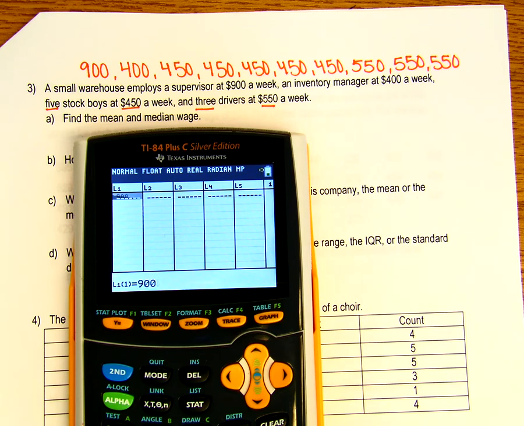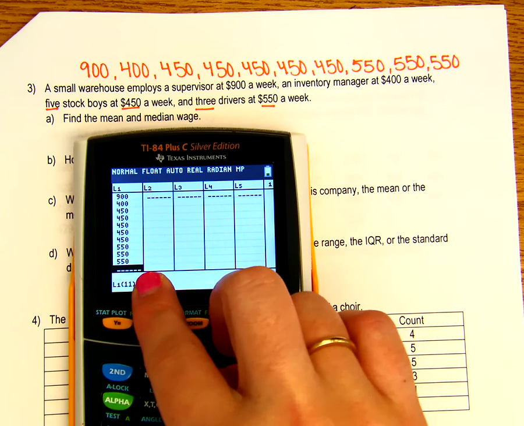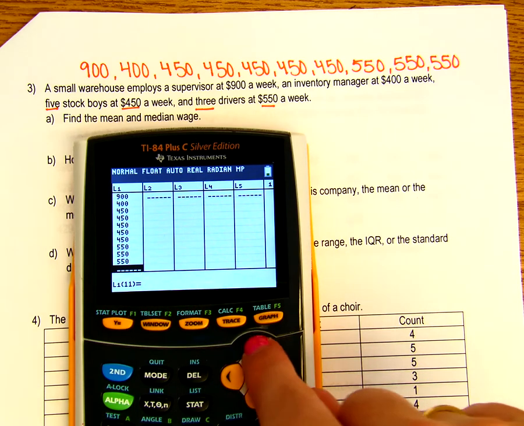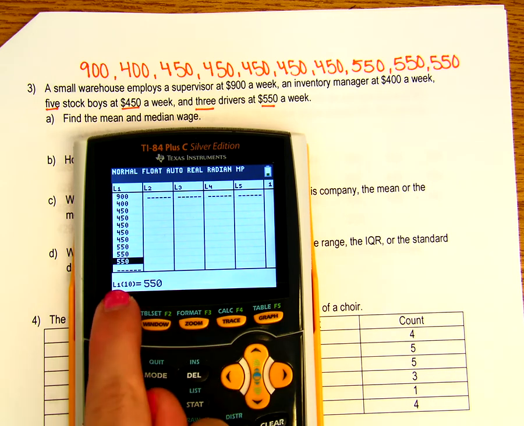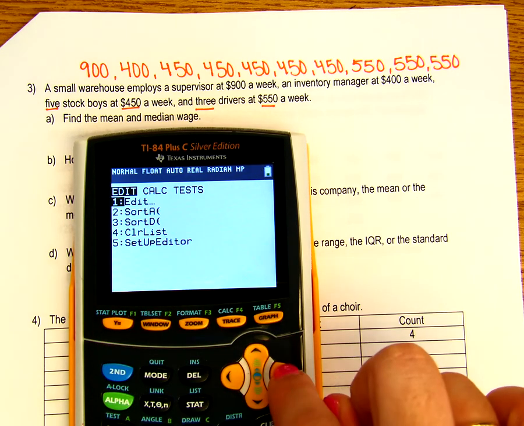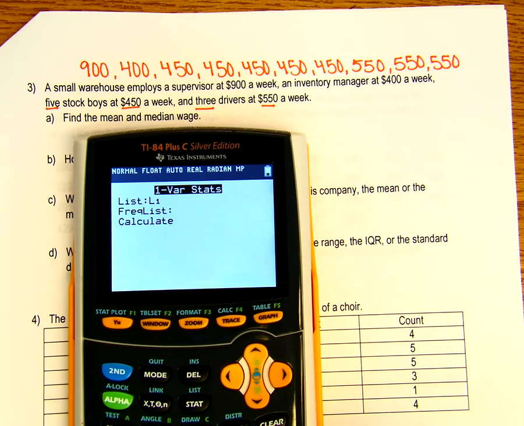So now we're going to do 900, 400, 450, 5 times, and then 550 3 times. Make sure you type in very slowly and make sure that you have all the points in here. There are 10 employees, so we can check that, make sure that we have 10 data points in there, which we do. So now I'm going to hit Stat, Calc, and choose one var stats, and that's going to give me my mean and median wage.